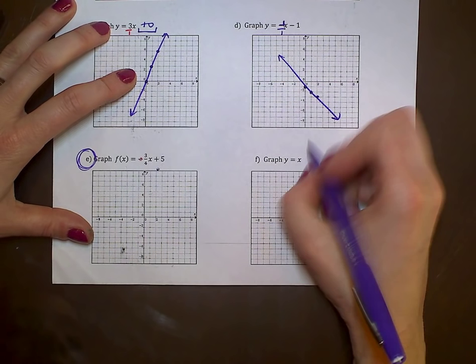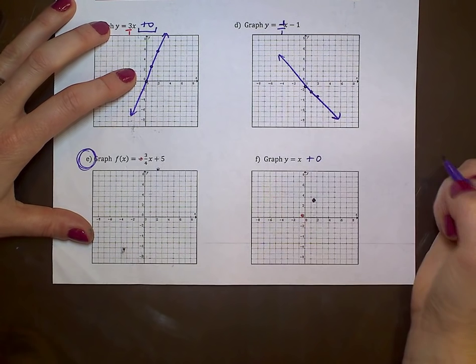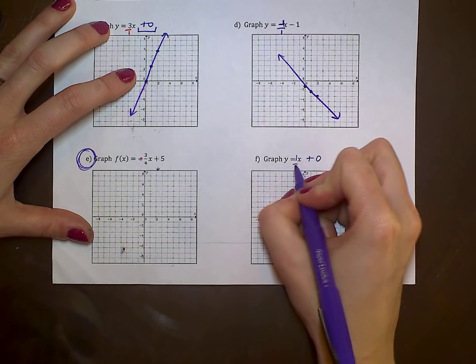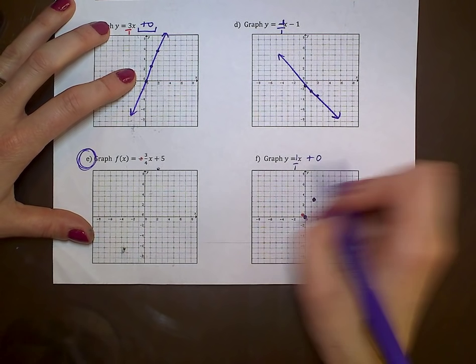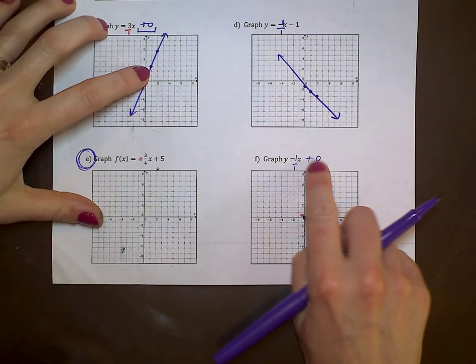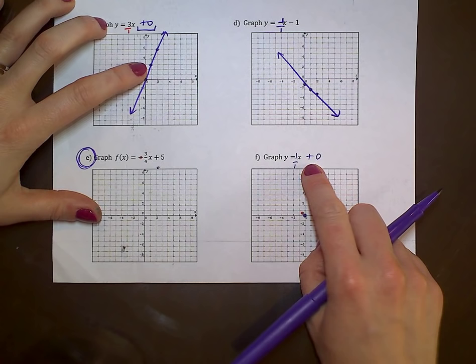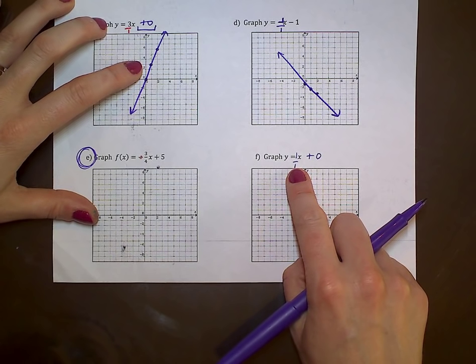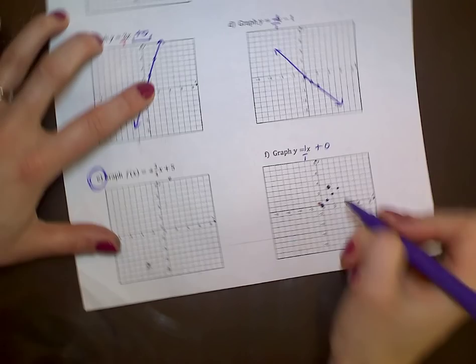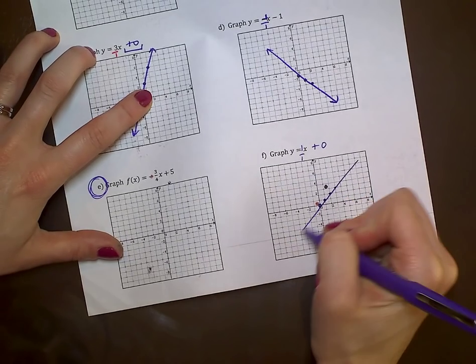Example F, so again, the y-intercept is 0. And this one has a slope of 1. People get like all weirded out on this one when it's just y equals x and there's no numbers. But it has a y-intercept of 0, and it has a slope of 1 over 1. So you're just going to go up 1, right 1, up 1, right 1. So it'd be that line right there.